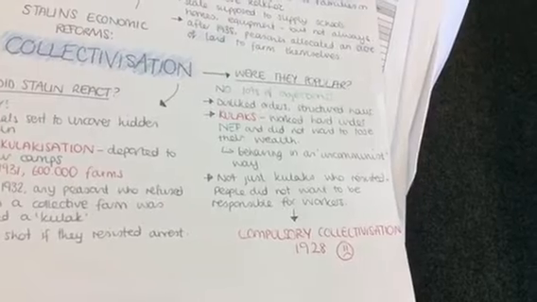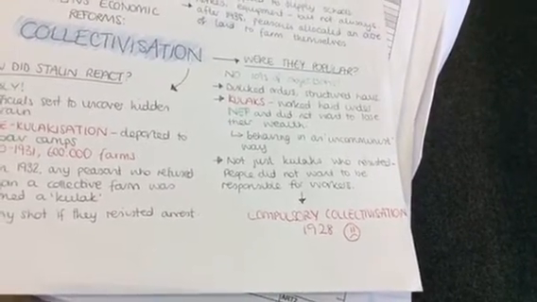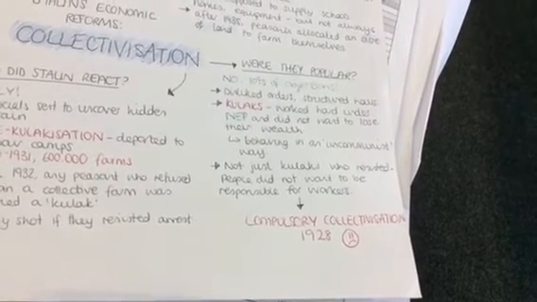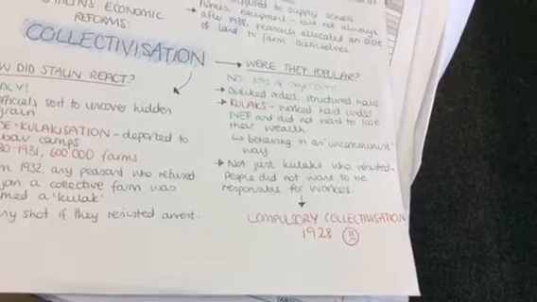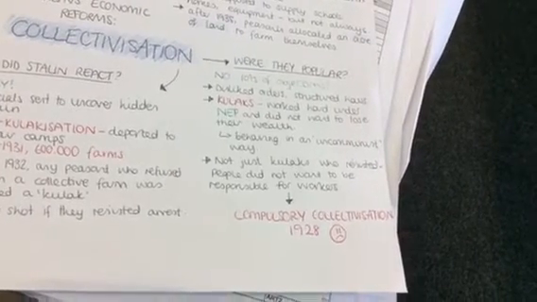Stalin accused them of behaving in an uncommunist way. It was not just the kulaks who resisted, however. Lots of people did not want to be responsible for the workers in the towns. Because of this, many of them refused to comply with Stalin's plans, and compulsory collectivisation was introduced in 1928.